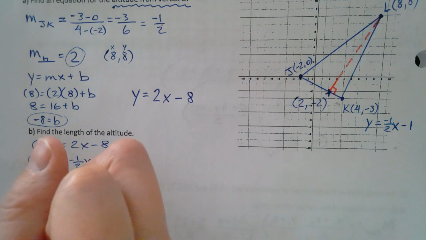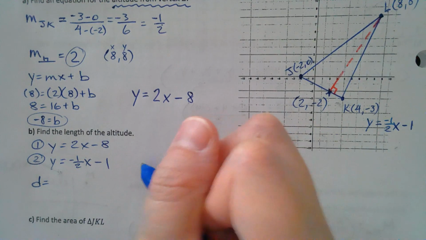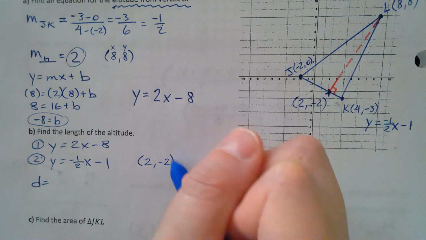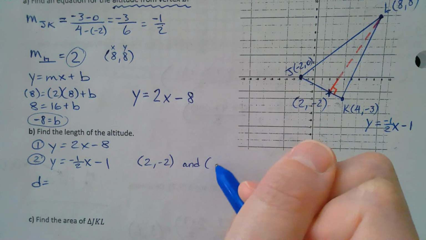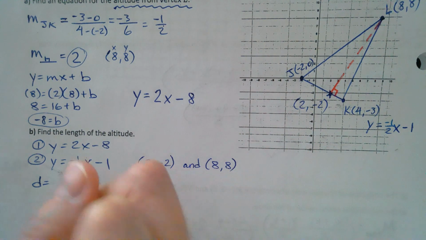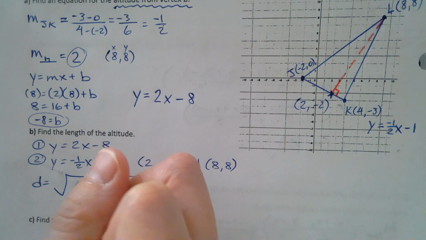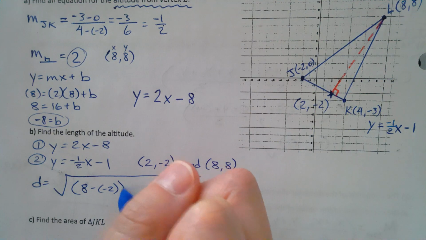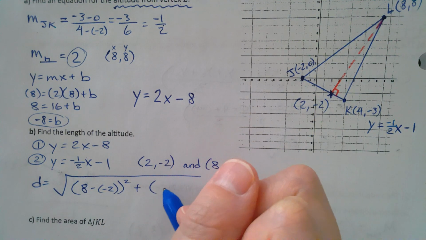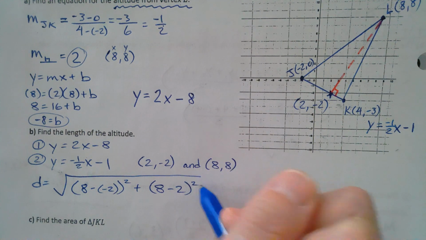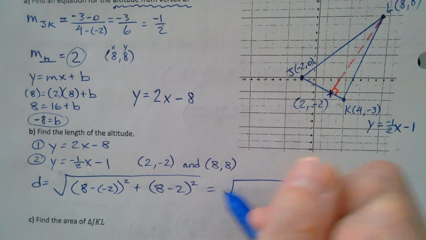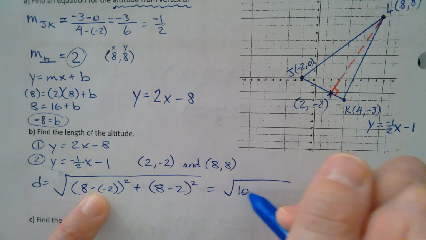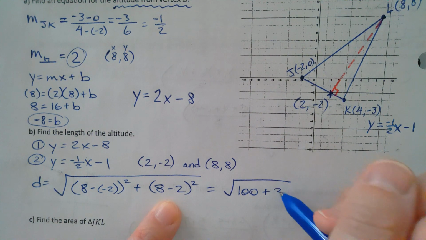And so then I can do the distance formula between 2, negative 2 and 8, 8. Okay. 8 minus negative 2 squared plus 8 minus 2 squared. 100 plus 36.